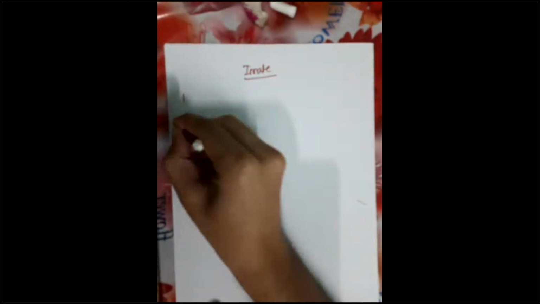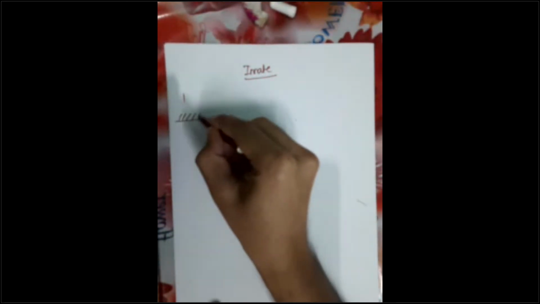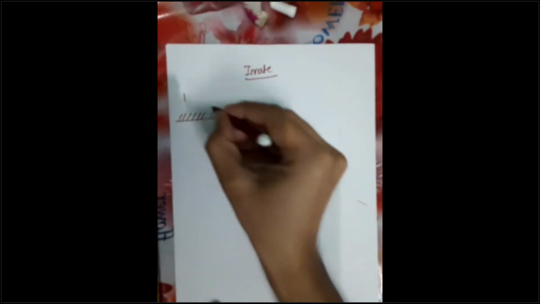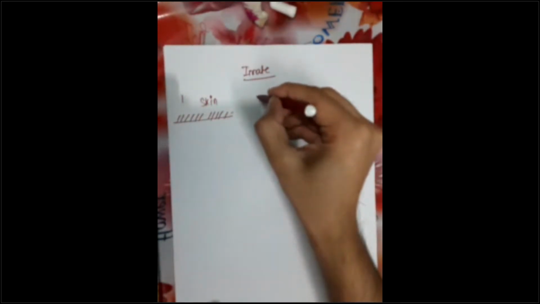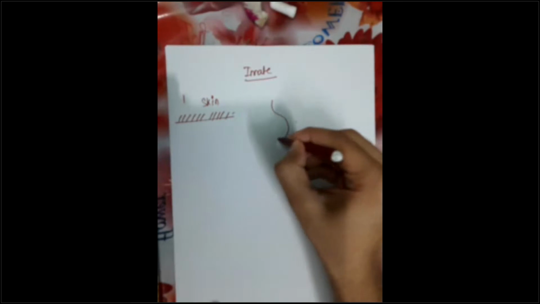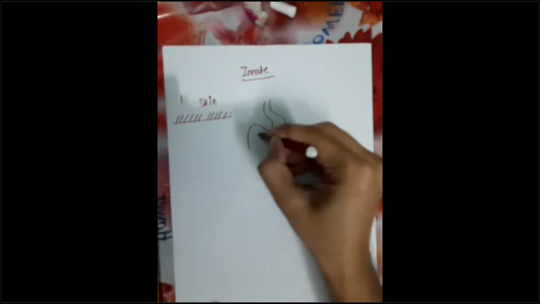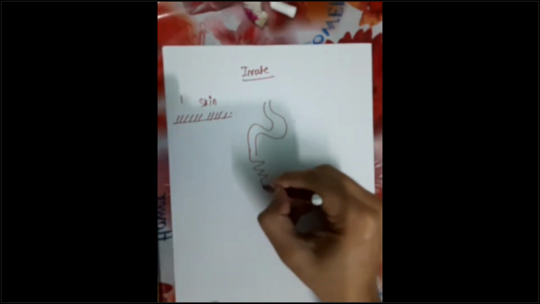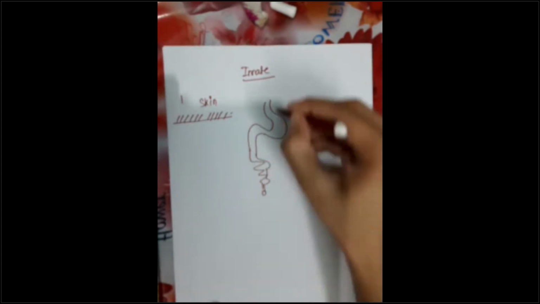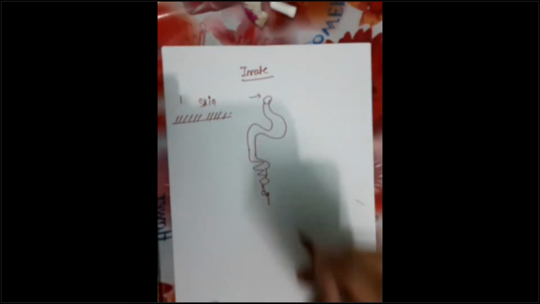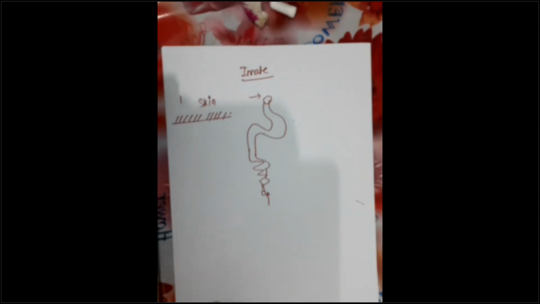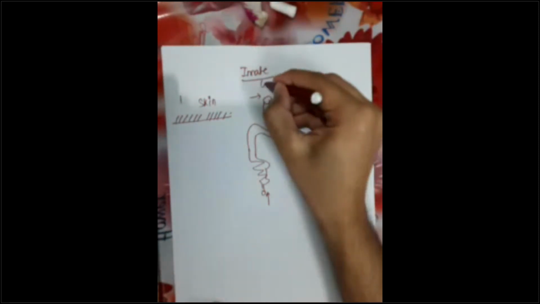Now, what are the places in the body from where the organism can enter? First is your skin. The organism can enter if there is a breach in your skin. Second is your GIT, guys. This is your stomach, this is your duodenum, and let us say this is your anus. Here is the anus, this is the mouth. So they can enter from the oral cavity and from your anal canal. So GIT is the second.